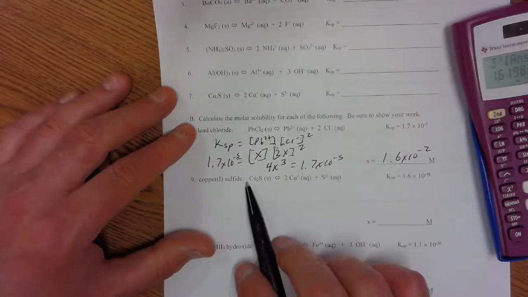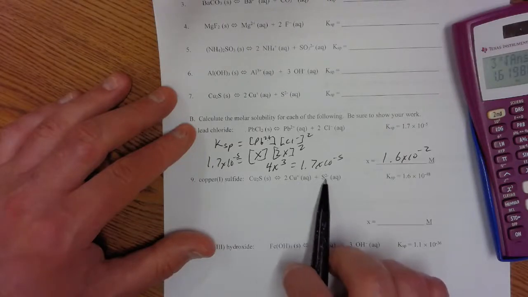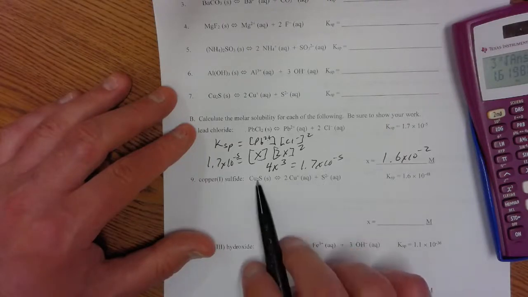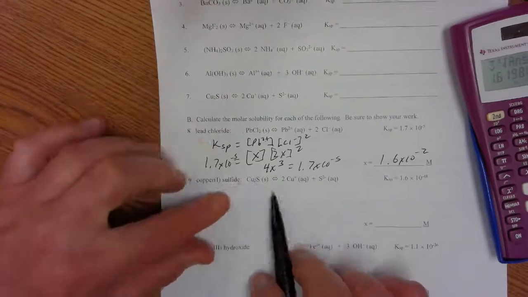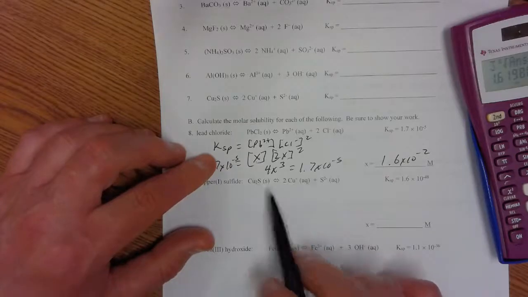So here, for every one of these, we would get 2 of these, so that would be 2x for the copper, 2x squared for the copper, and 1x for this. See that subscript there? When this breaks down and separates, we get 2 moles of copper for every 1 mole of copper 1 sulfide.